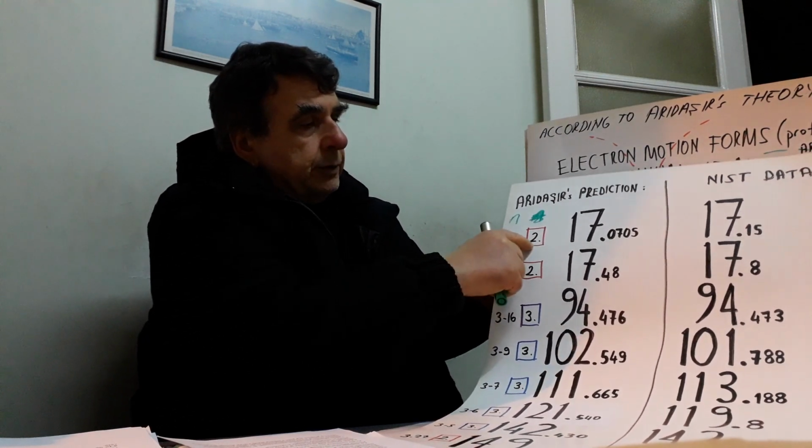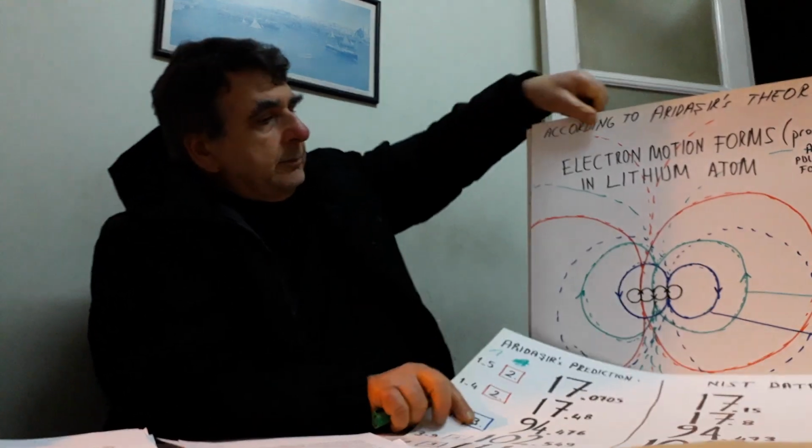This is the second proton of lithium. The wavelength is 16.38 nanometer. But I made a table.